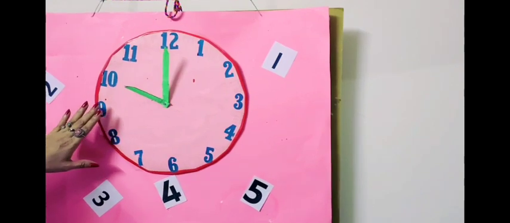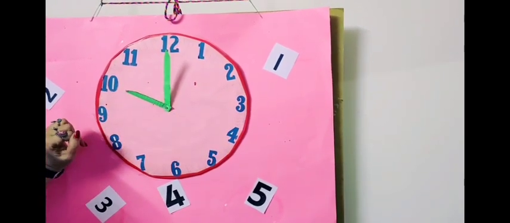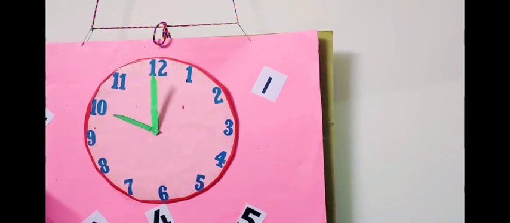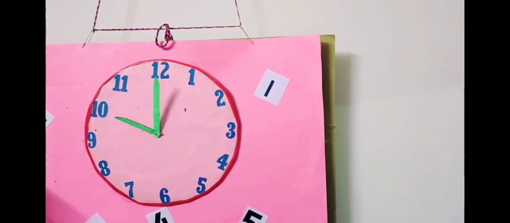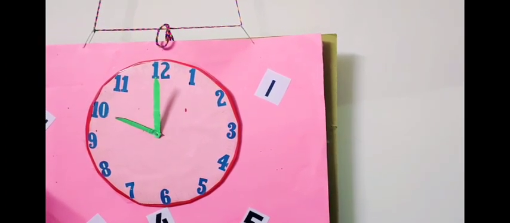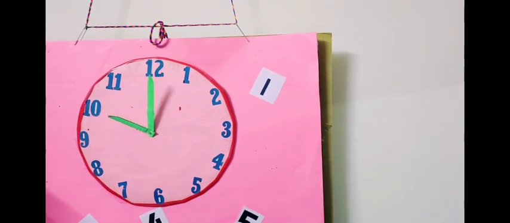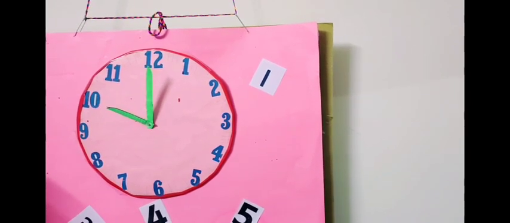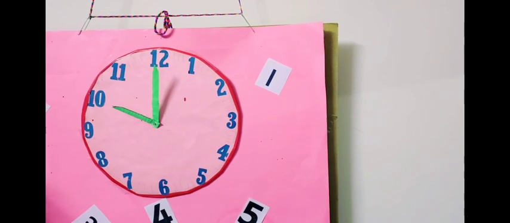The clock said it is 10 o'clock, and 10 o'clock means it is morning time. If the clock showed 12 o'clock, I would be saying good afternoon children and not good morning. So, the clock tells us the time and tells us accordingly how to behave and what to do.